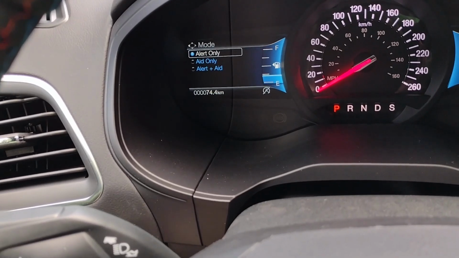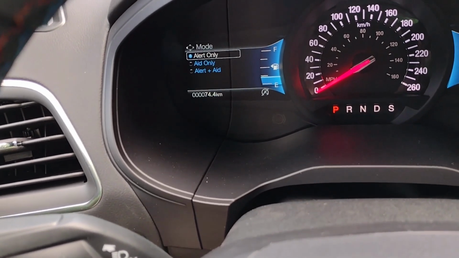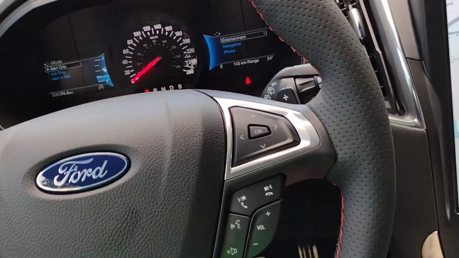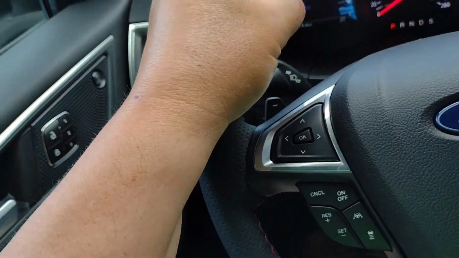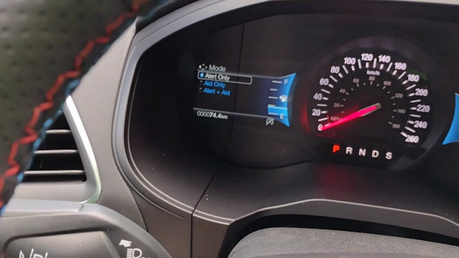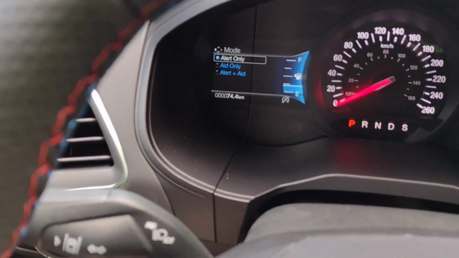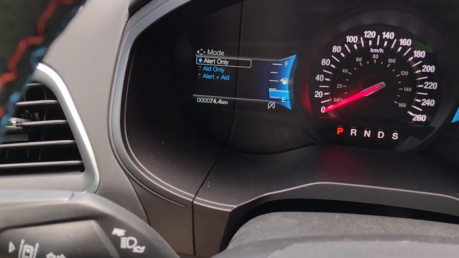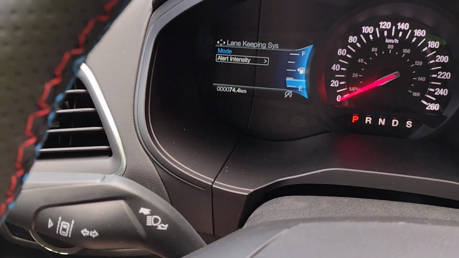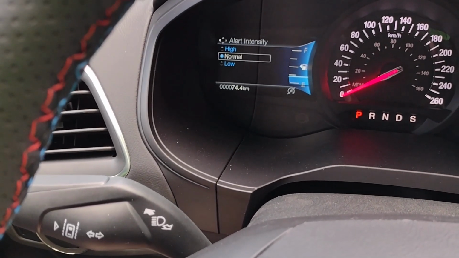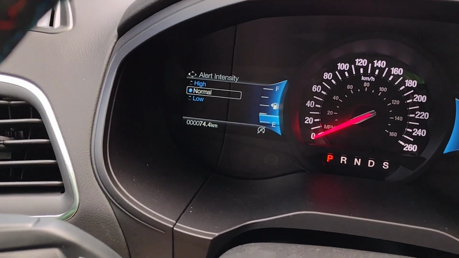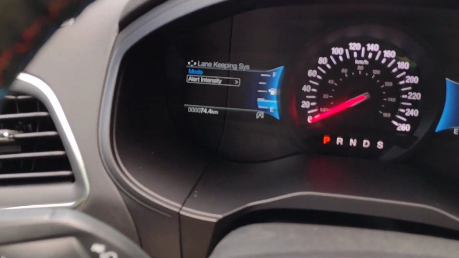Your lane keeping system, once again, there's more information. So mode, alert only. So you're on the highway, you're drifting across the line without signaling. An alert would be a vibration in the steering wheel. So your steering wheel will start vibrating and wanting you to turn back into your lane. Aid, the vehicle will actually start turning you back into your lane, and aid and alert obviously would do both of those. The frequency, or the intensity I should say, you've got a choice, normal, high, normal, and low. How close do you have to be to the line before it starts reacting?